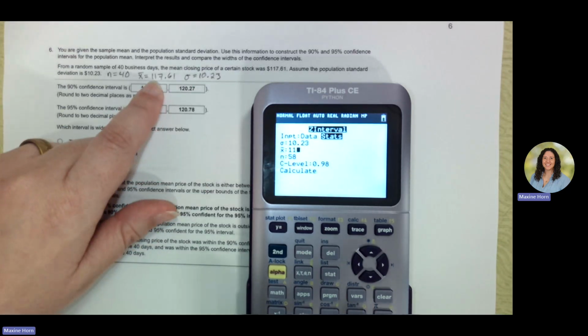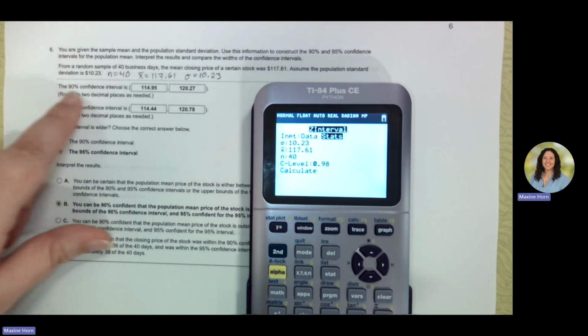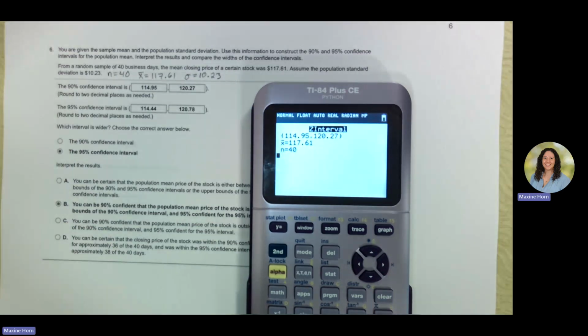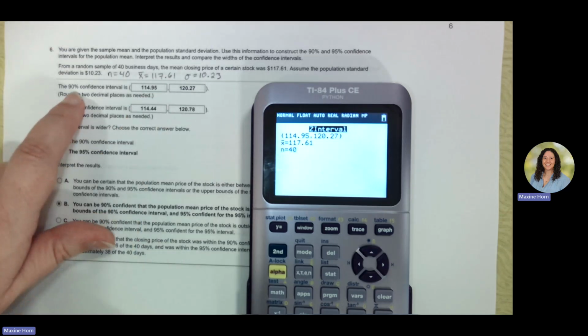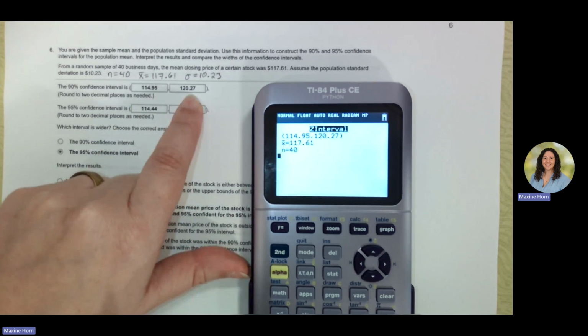Our sample mean is 117.61. And our sample size is 40. And our confidence level, first they want us to find the 90% confidence level. So I'm going to go 0.9 or 0.90. So that's how we're getting these numbers, right? We can say with 90% confidence that the true population mean is between 114.95 and 120.27.